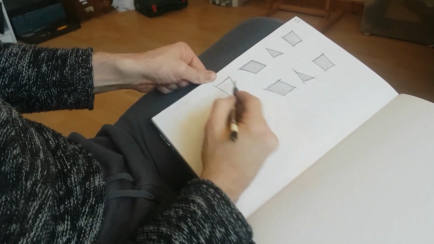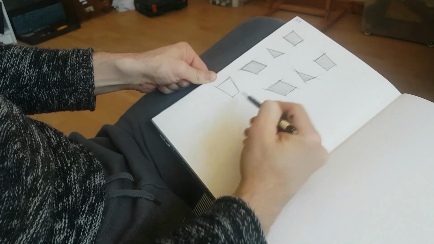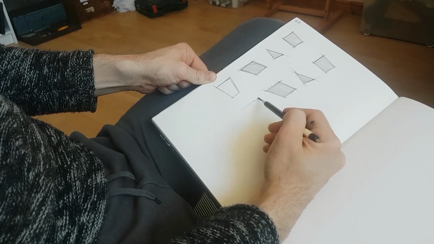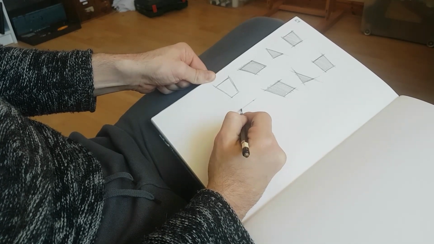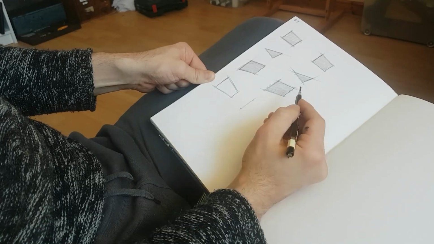So again, I'm going to start with 1 point. I can work the other way this time because I've been working clockwise. We'll work anti-clockwise. So we've got a straight line that we can copy. It's pretty easy. Then look for the length of that line.